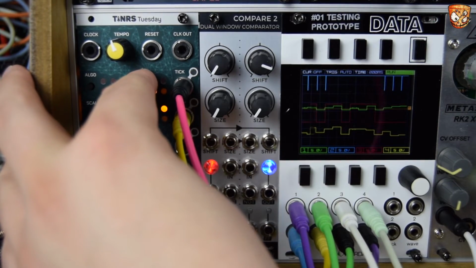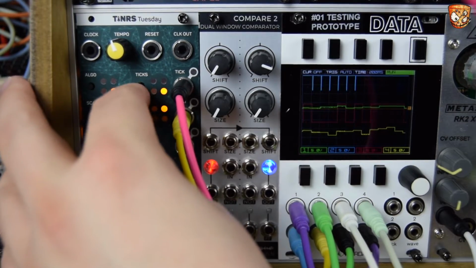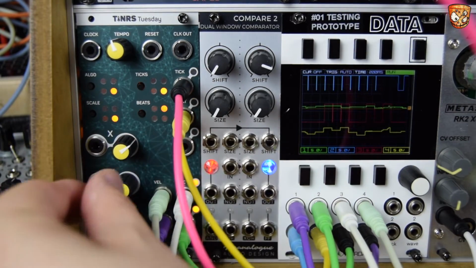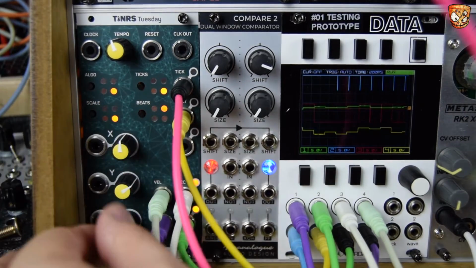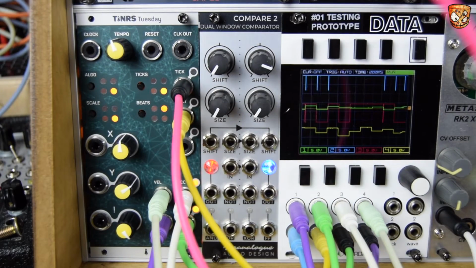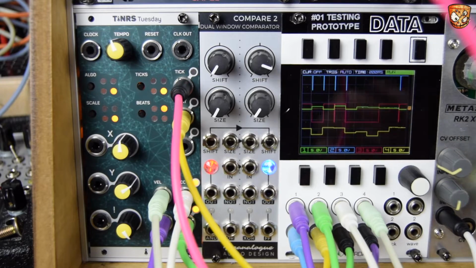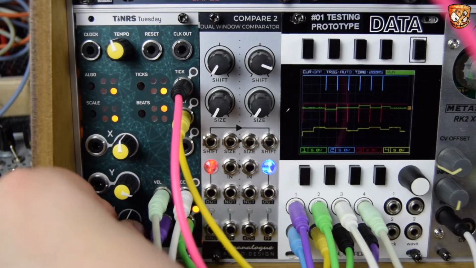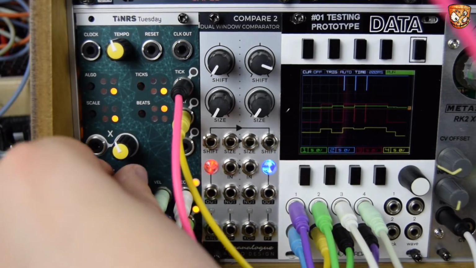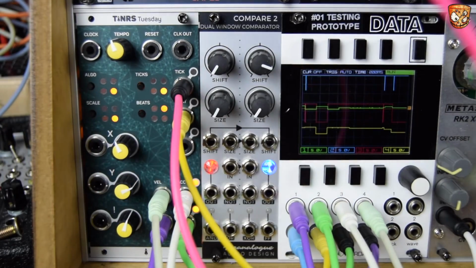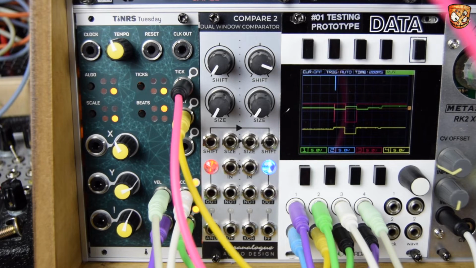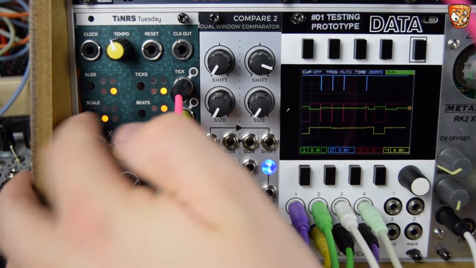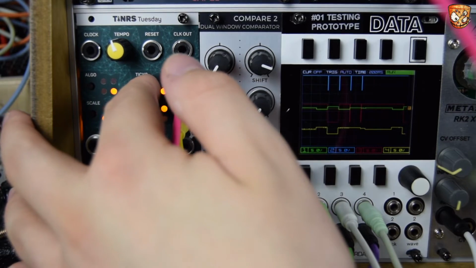Let's put this to 3 ticks per beat. Nice triplet feel. Go from a minor scale to a Dorian scale, and back to 4 ticks per beat.